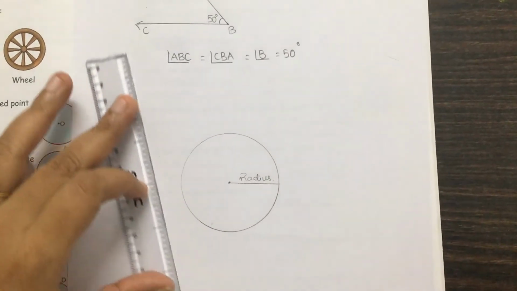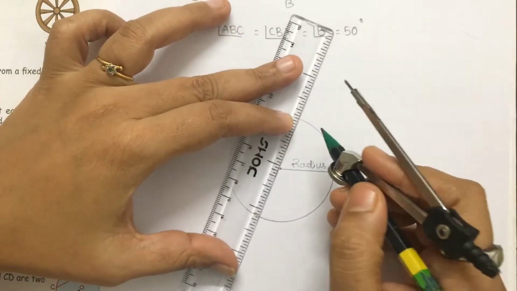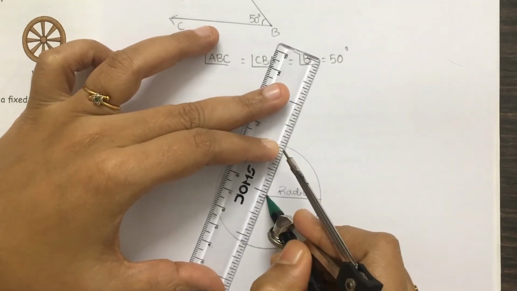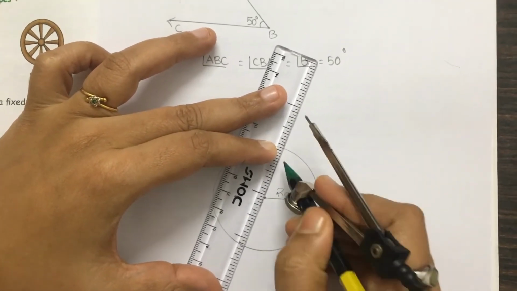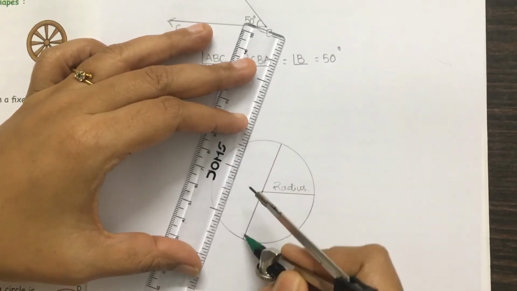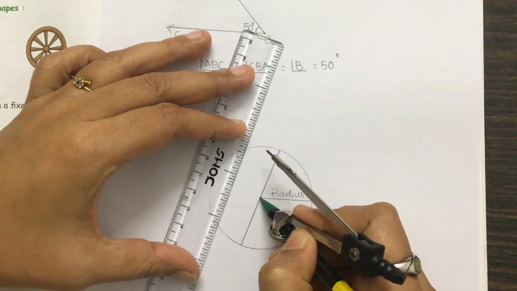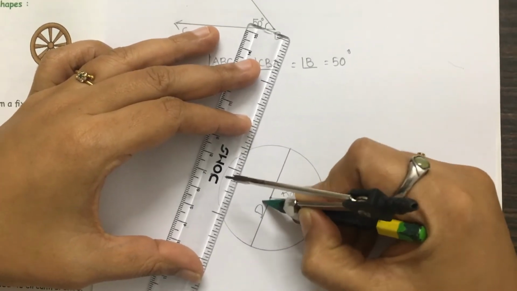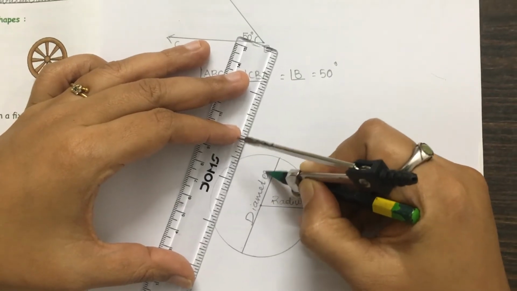Okay, what is diameter? A line segment joining two points on the circle, and it should pass through the center, is called a diameter. See, this is a line segment passing through the center, and it joins two points on the circle. So this is the diameter.